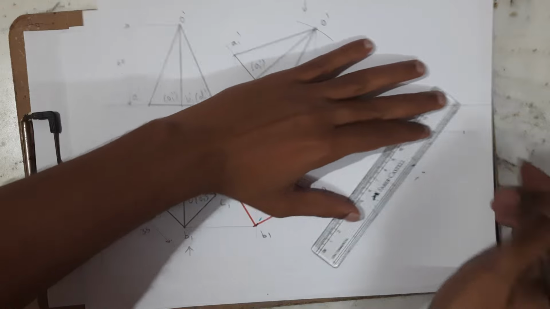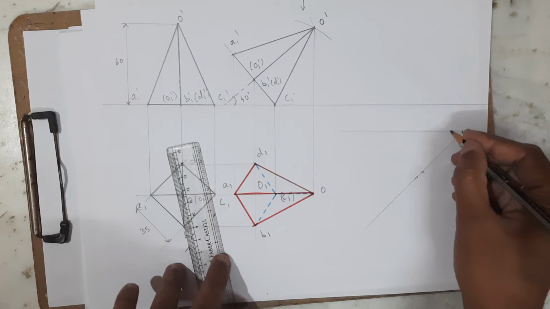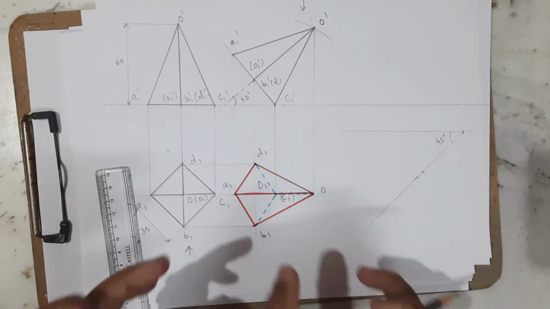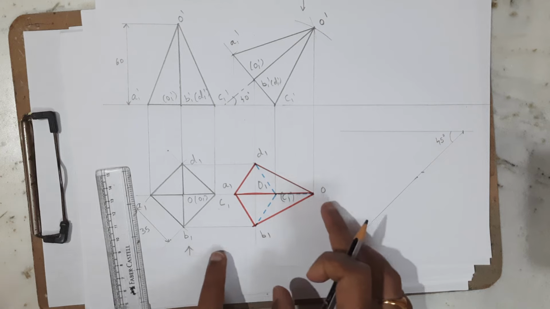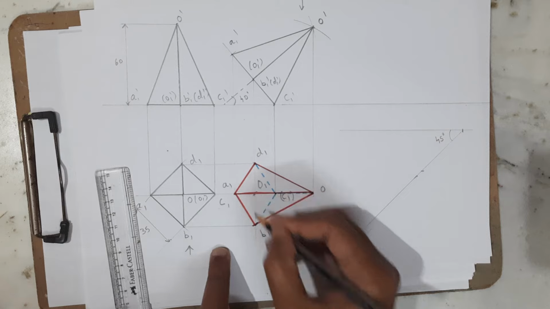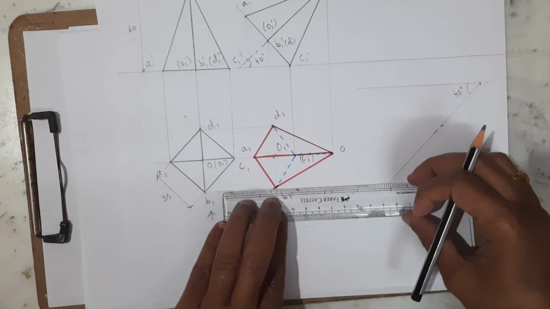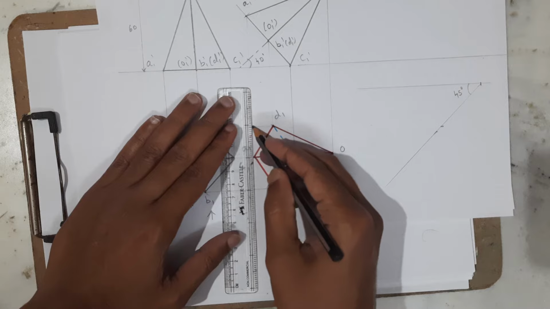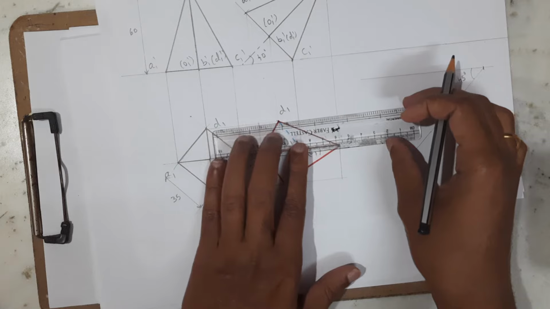Okay. So I am going to draw this. See, this is inclined at an angle of how much? 45 degree. Okay. Now I need to transfer this over on the 45 degree in such a way that O1 must be on this 45 degree line. Okay. So for that, what we have to do? We need to enclose this in a box. Okay. We are going to enclose this in a box like this.